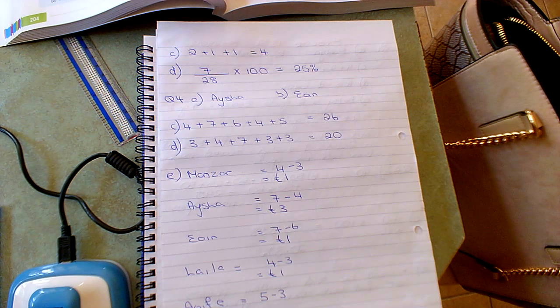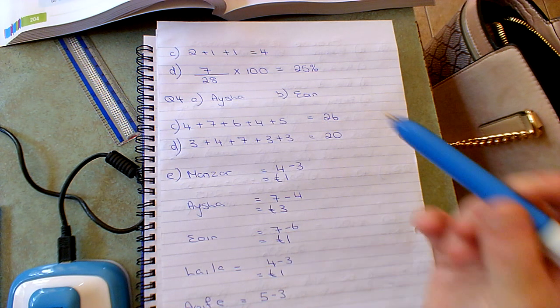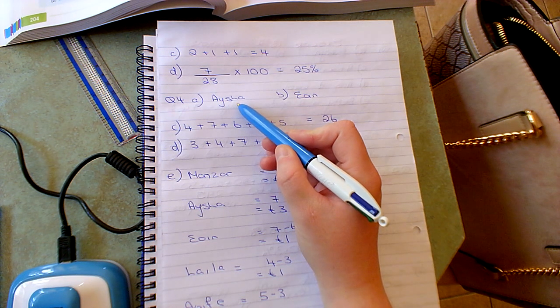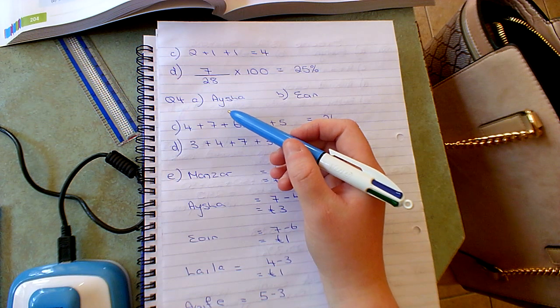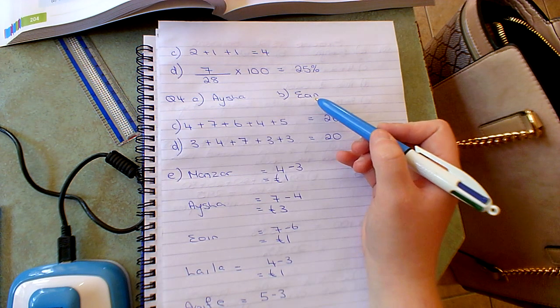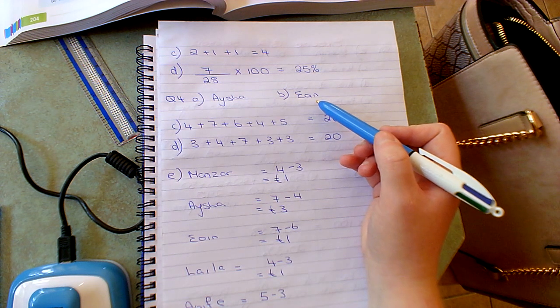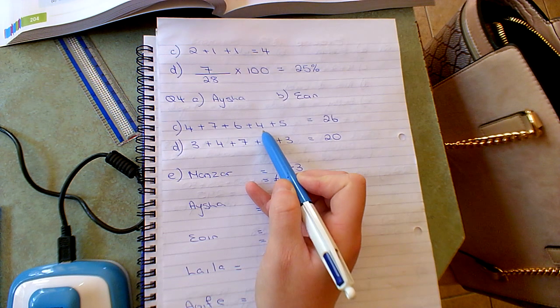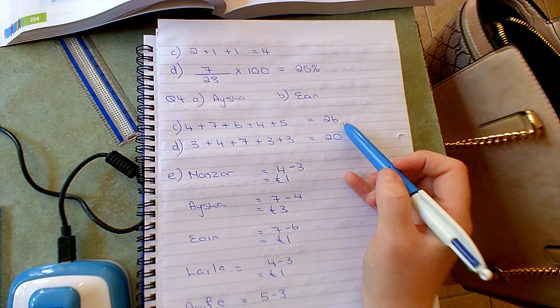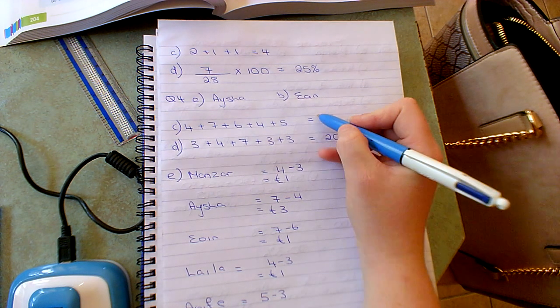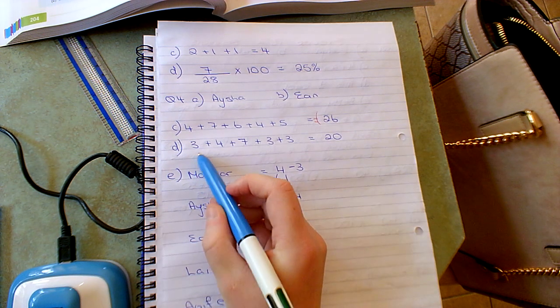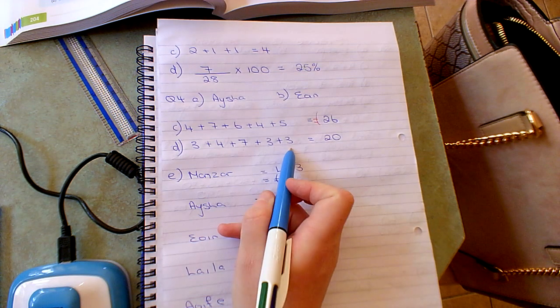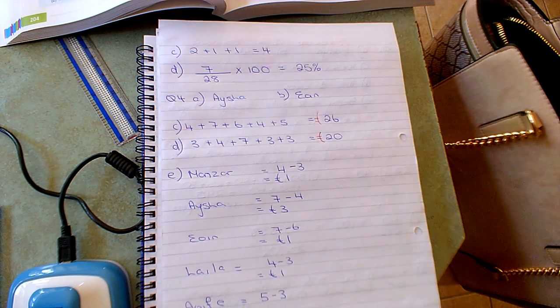Question 4 then, it says the following bar chart compares money spent by a group of students on 2 different days of the week. Who spent the most money on Monday? So from our bar chart we can see that Aisha spent the most money on Monday, and then it says who spent the most money on Friday? Owen spent the most money on Friday. What was the total amount of money spent on Monday? So we have 4 plus 7 plus 6 plus 4 plus 5, and it's €26. What was the total amount of money spent on Friday? 3 plus 4 plus 7 plus 3 plus 3, and that's €20.